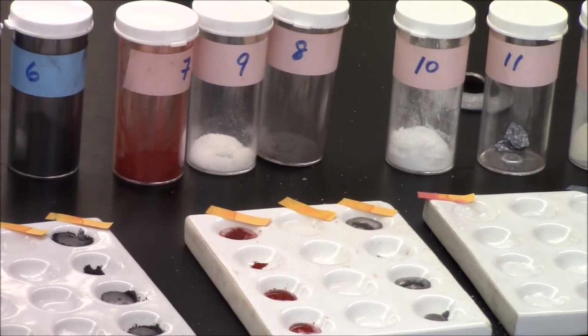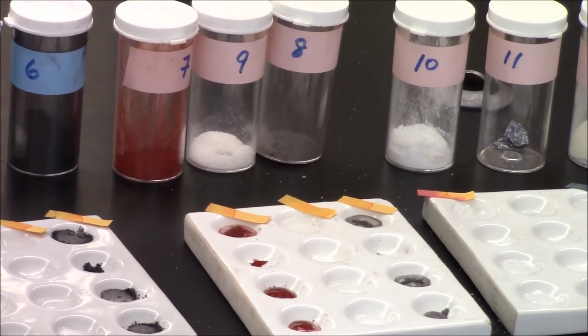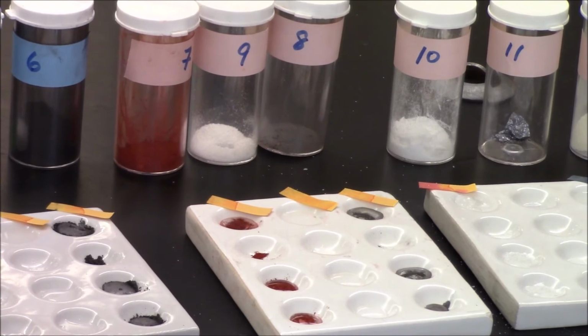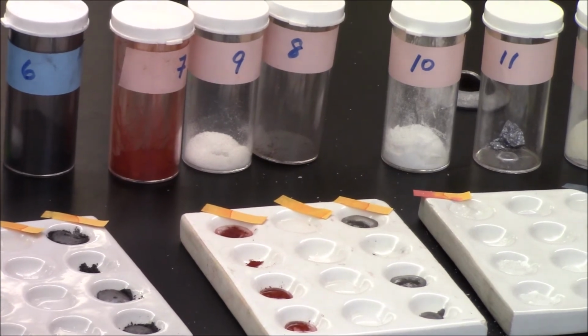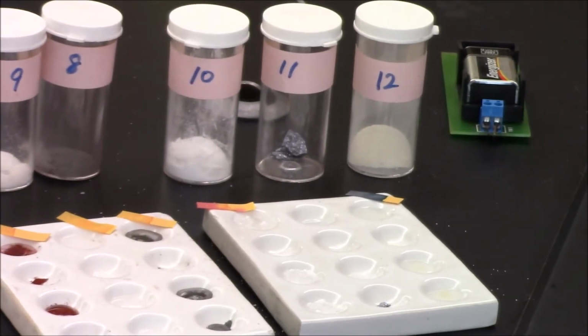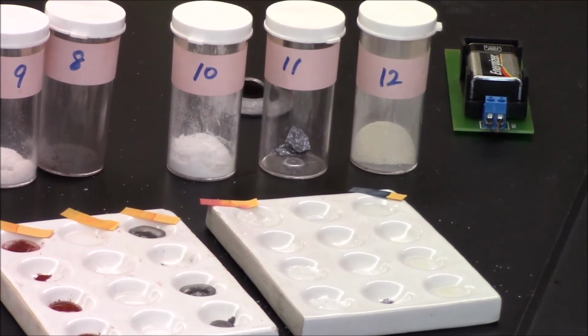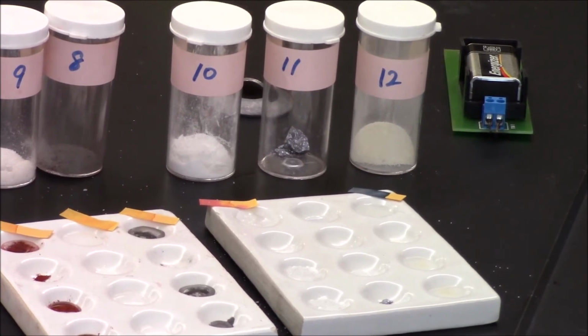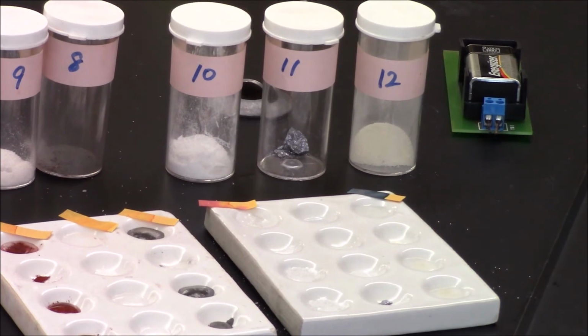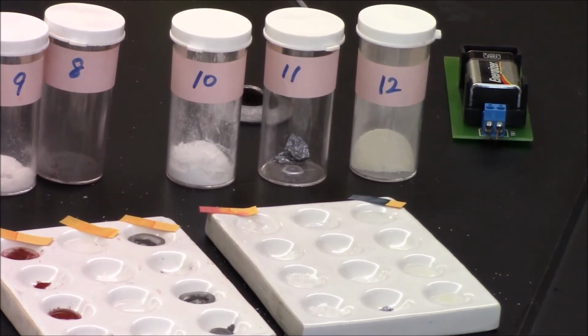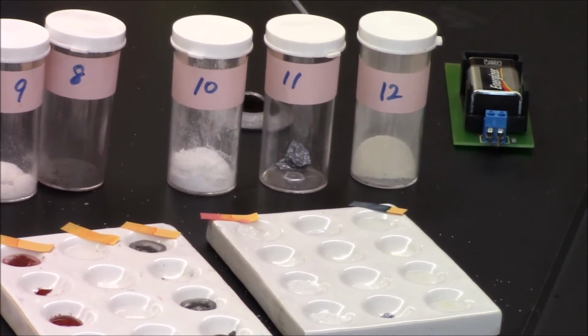I know that number 8 and number 9 are mixed. Number 8 is not soluble in water, and number 9 is soluble in water. For number 10, I can say that it's slightly soluble in water. Number 11, again, I didn't bother. And for number 12, it is very soluble in water.